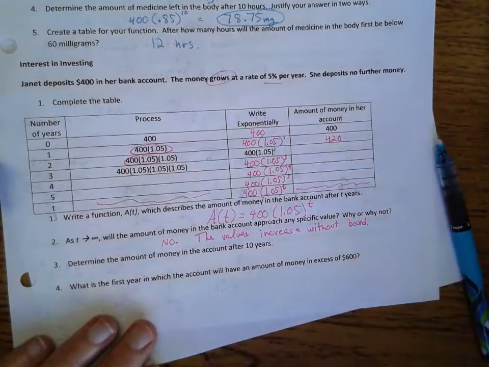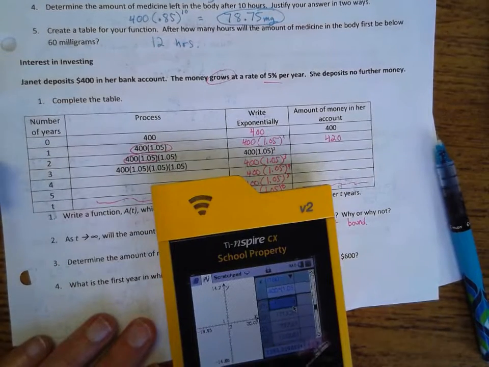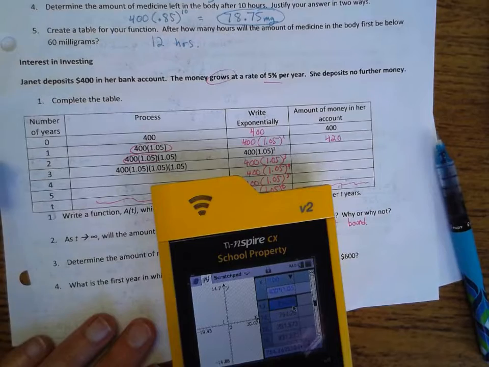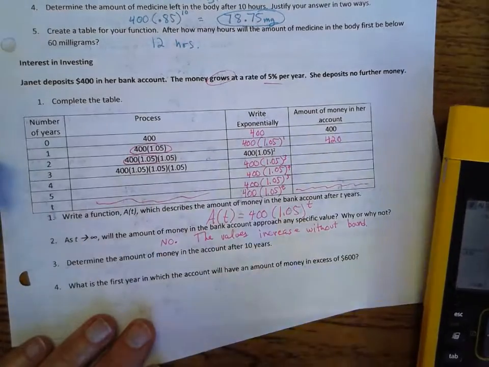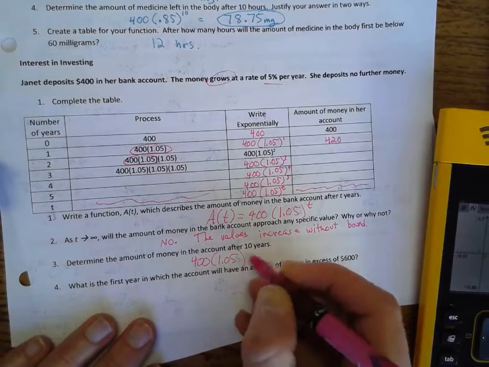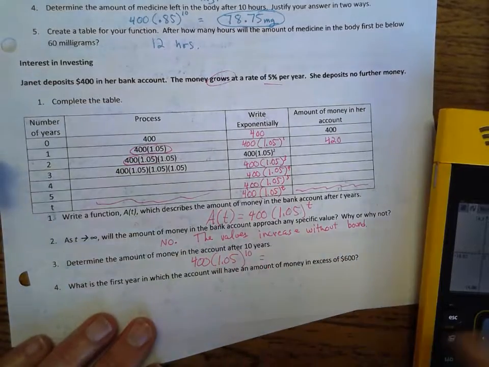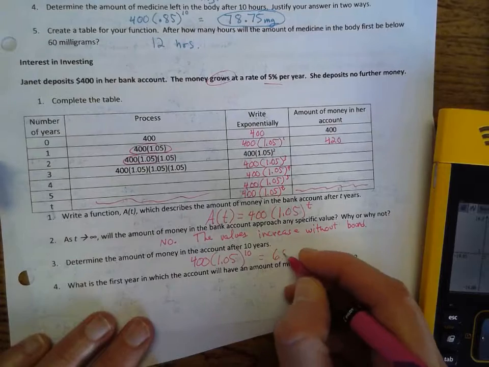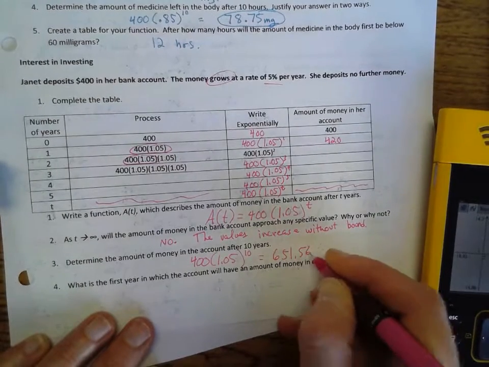Determine the amount of money in the account after 10 years. Again, you just type that, plug in a 10, or type it in your calculator. To the power 10, type it in, and you're going to get a value, according to the calculator, of $651.56.